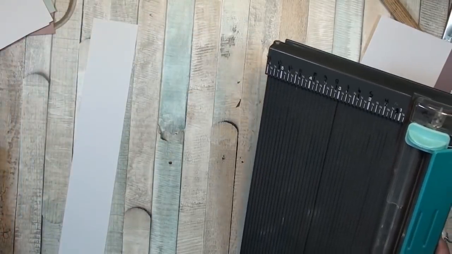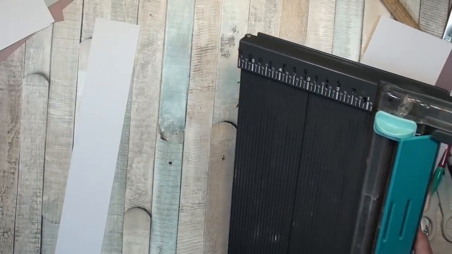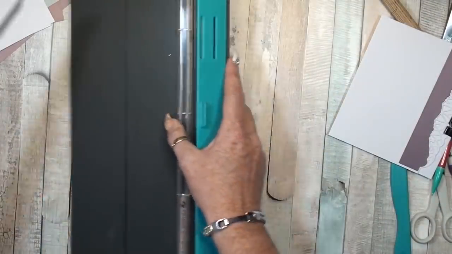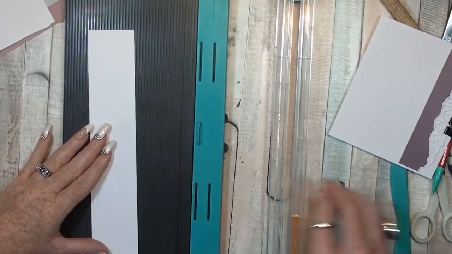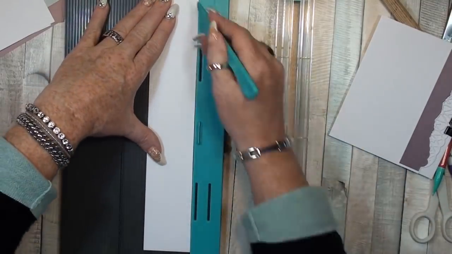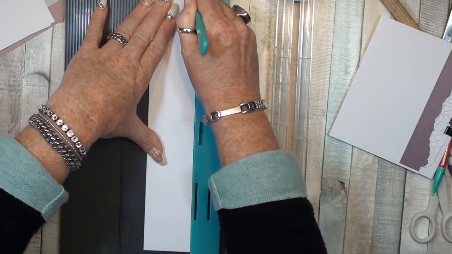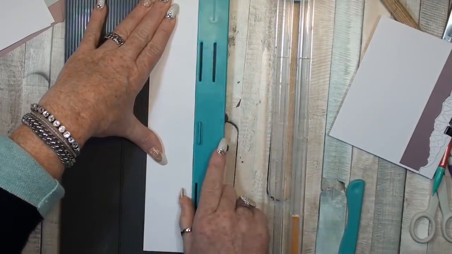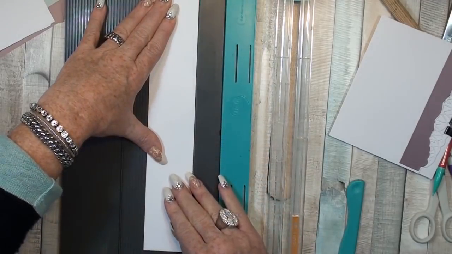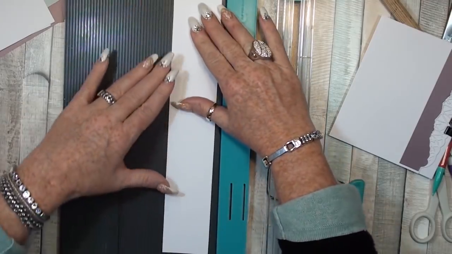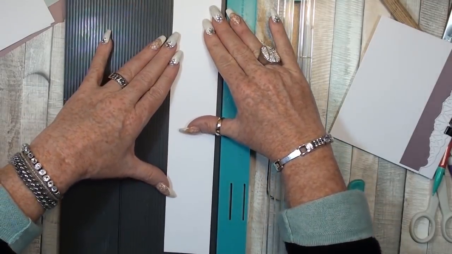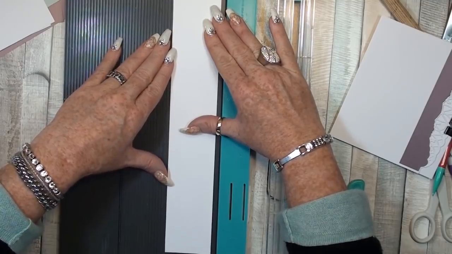Leftover pieces. Okay. So let's say I want to make a hinge, and then of course I need to cut it.